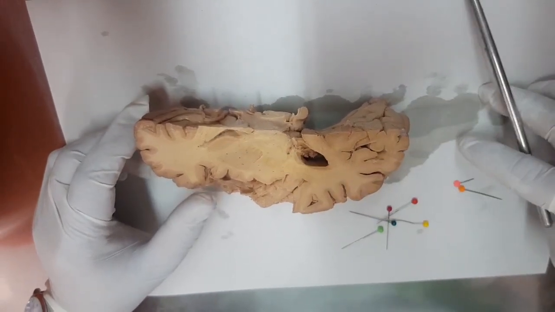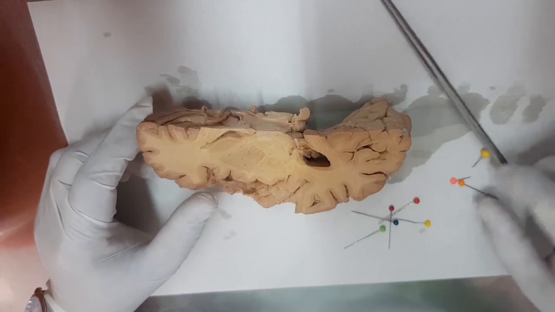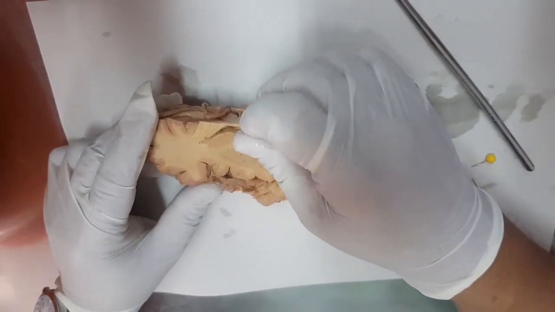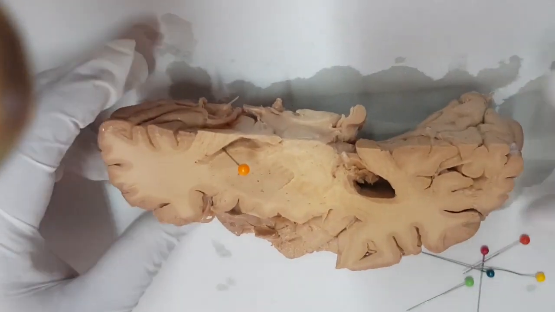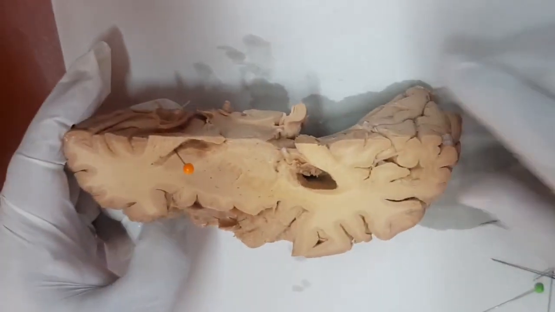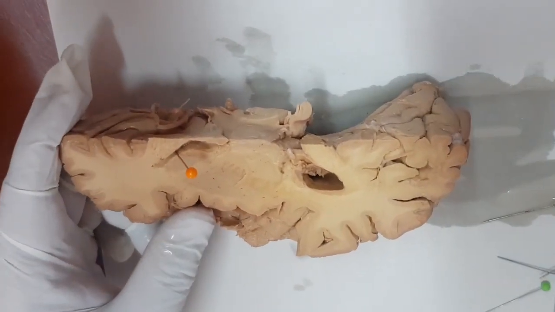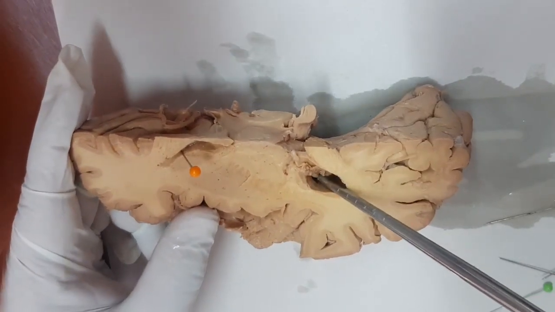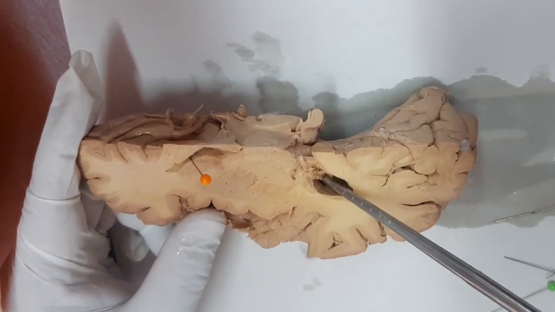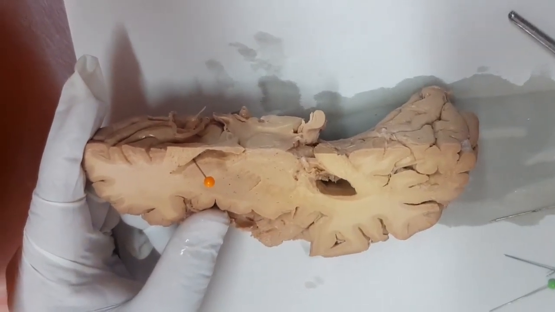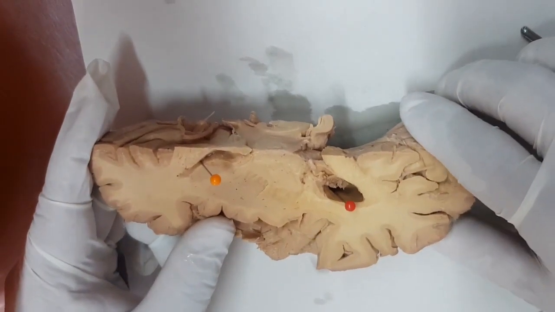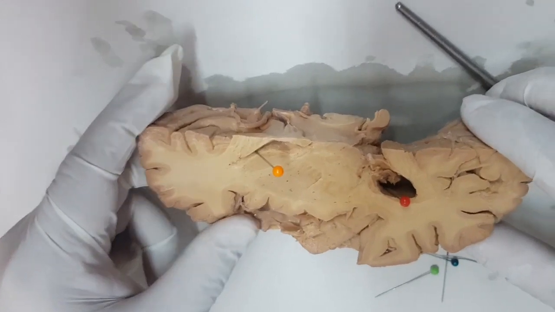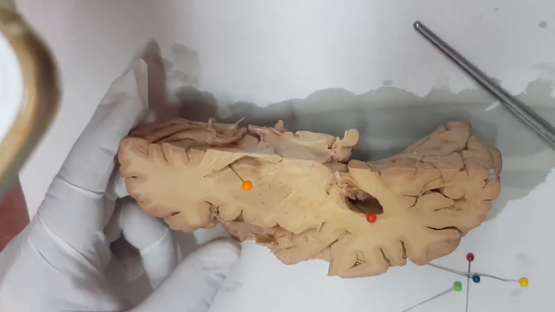Yan. Now, kapag narrow, yung anterior horn of the lateral ventricle, may orange pin, as compared dun sa posterior. So, ito lateral ventricle din, which is more dilated than dun sa una. So, this is the posterior horn of the lateral ventricle. Yung may red pin. So, balik tayo sa anterior mo.